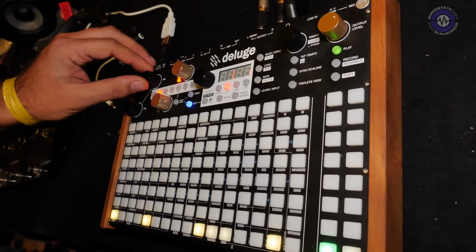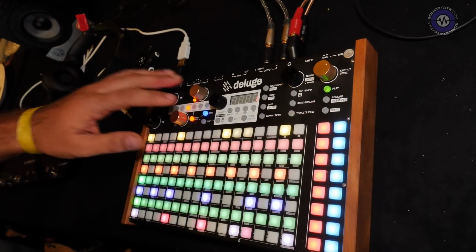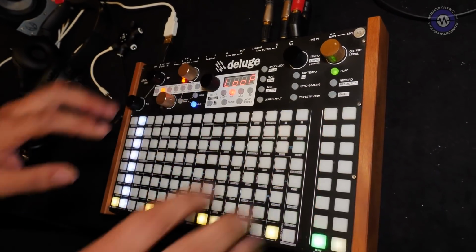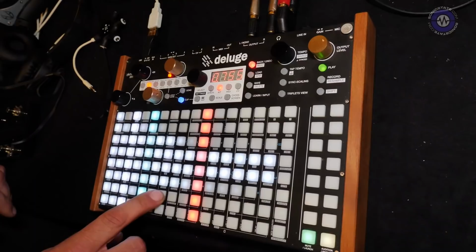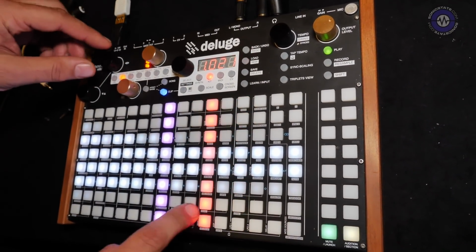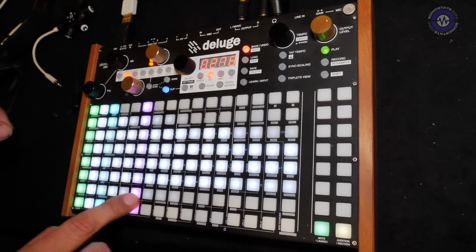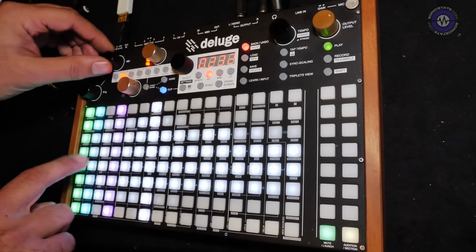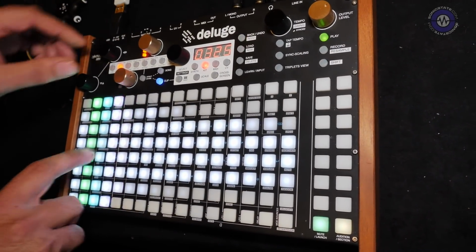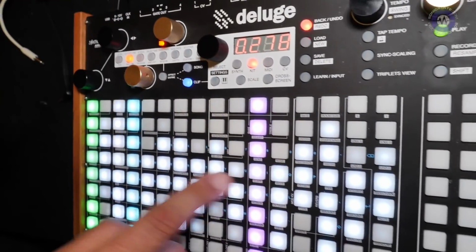If we go and actually plot some into the grid here, let's get that playing. Now we can go into the waveform here and just start manipulating it in real time, so that you're scrolling through the waveform with that top control.